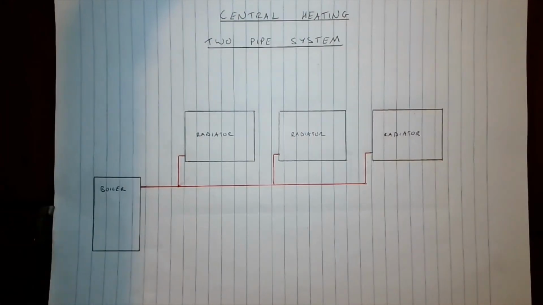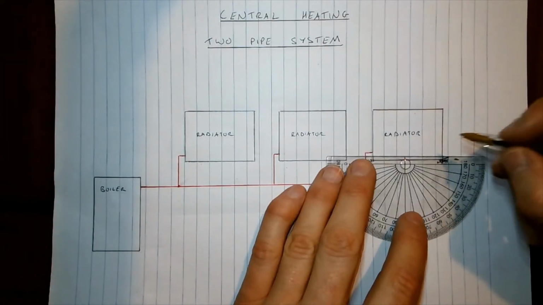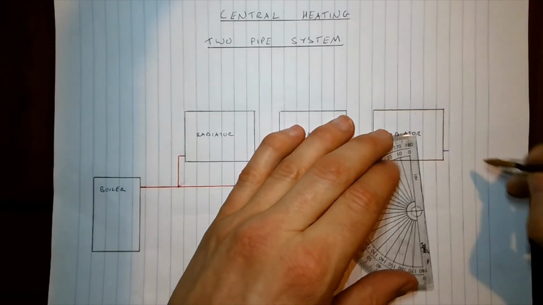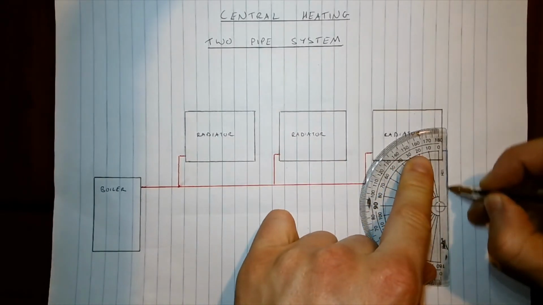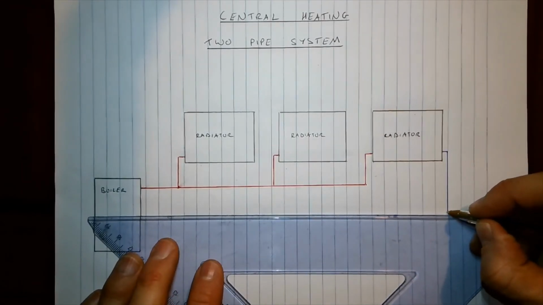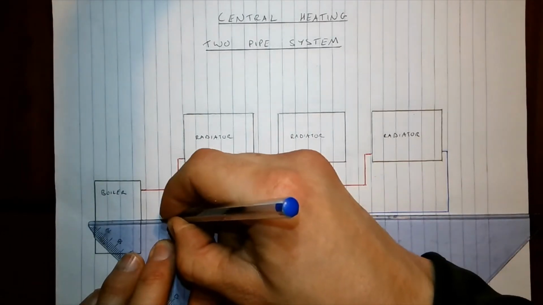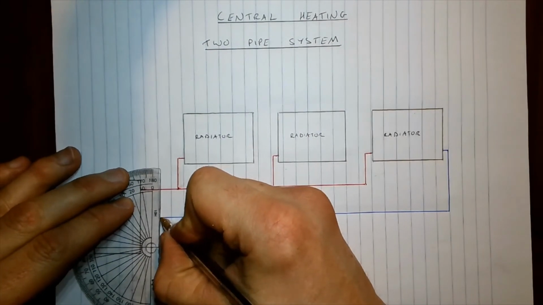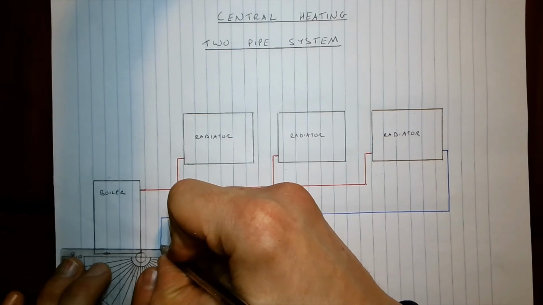Alright, I might just take out the cold water here out of the back of the last one. I'll take this down and run that across there, and then just run it into the bottom of the boiler, so we'll bring it down and across.